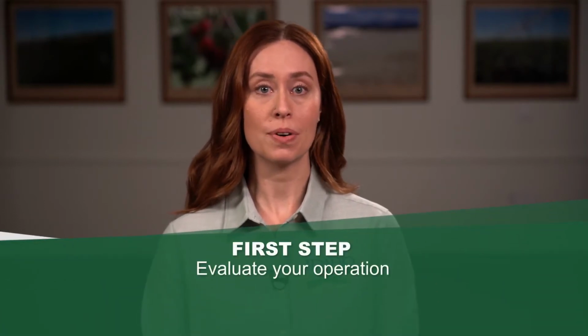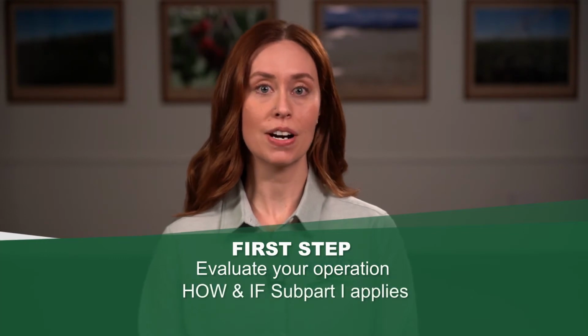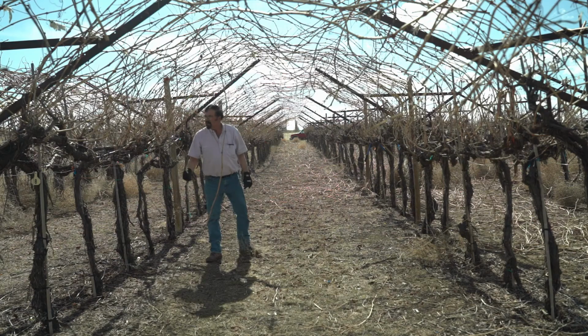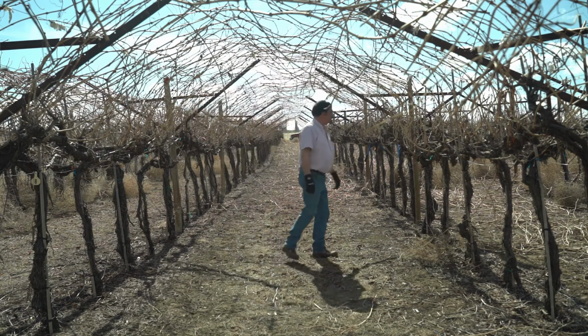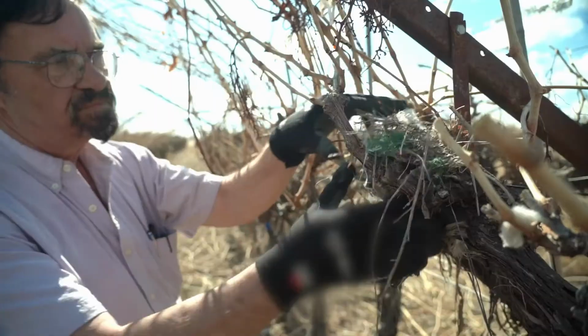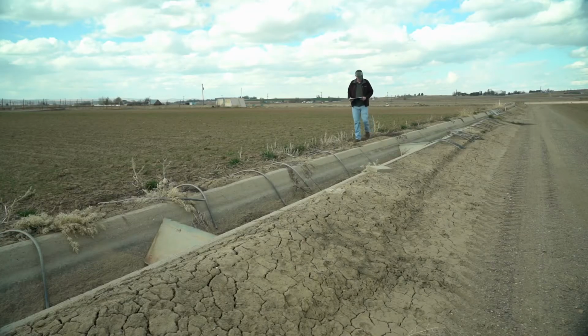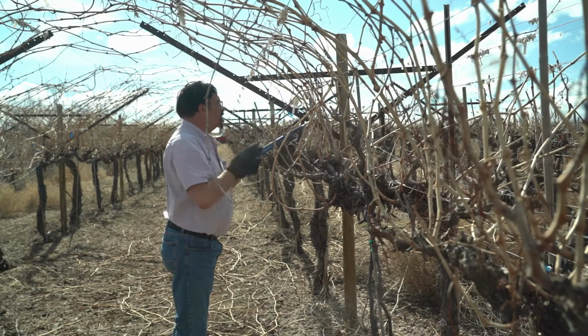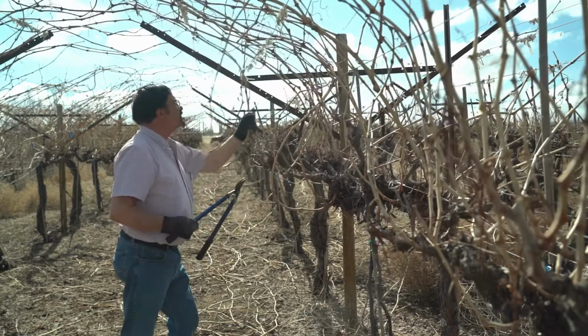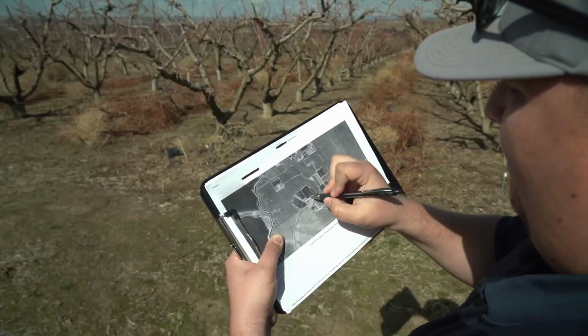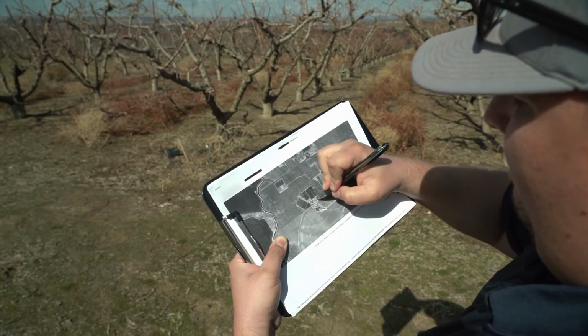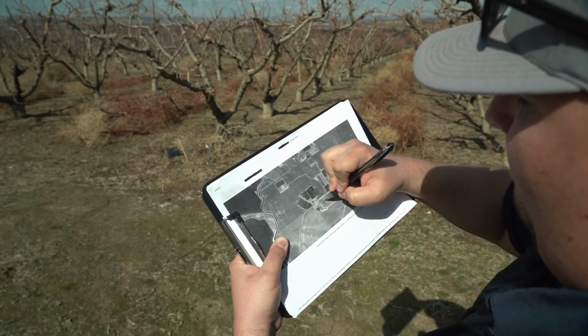Now that you know how domesticated and wild animals can contaminate produce, the first step is to evaluate your operation to determine how and if Subpart I applies to your operation. A good time to evaluate for the presence of animals is before the growing season, when you have some downtime to assess the risks and hazards. This could be done while conducting normal daily duties, such as checking irrigation pipes or lines, or while pulling weeds throughout the fields. Creating a map of your operation is a very useful tool in evaluating your risks to ensure you include all areas of your farm.